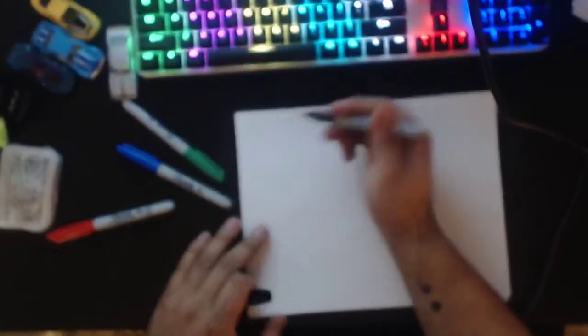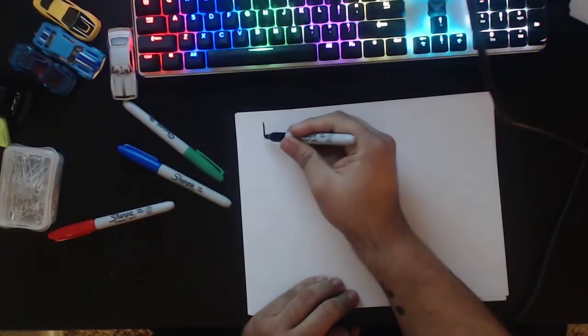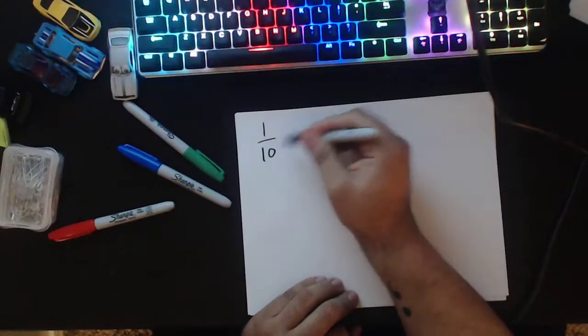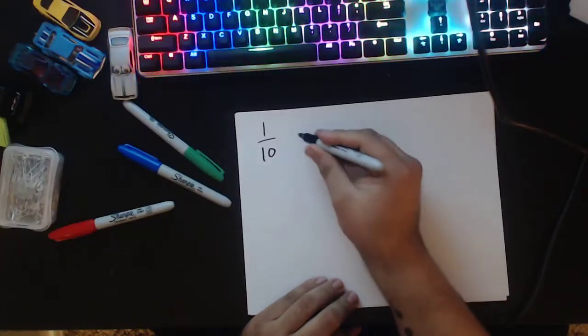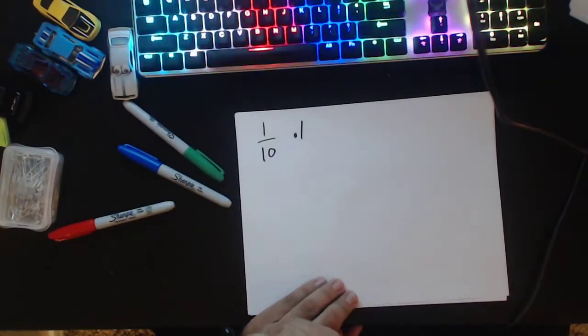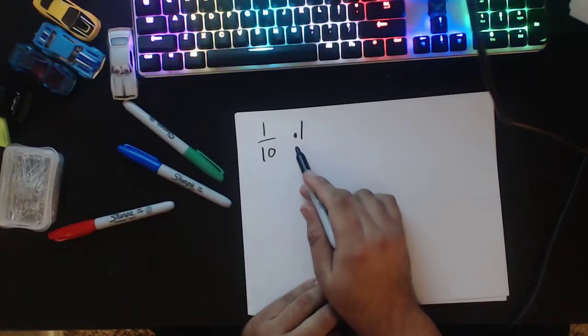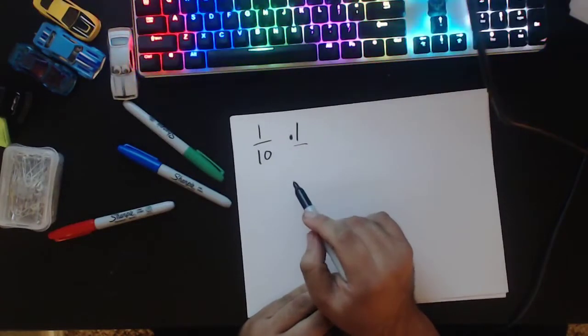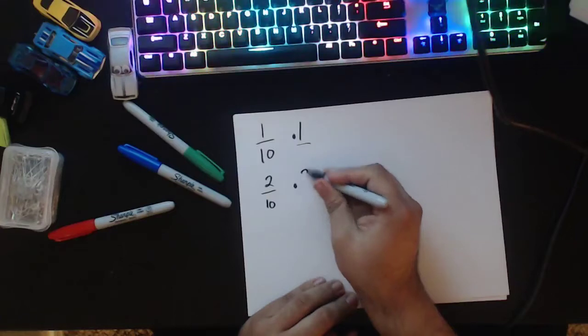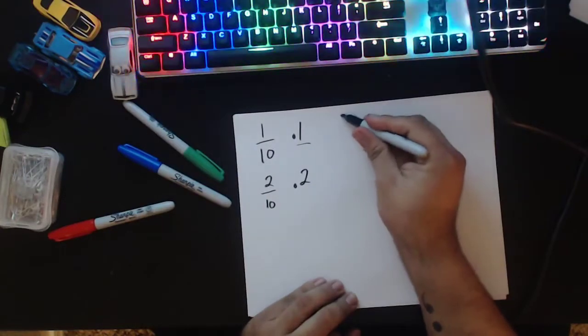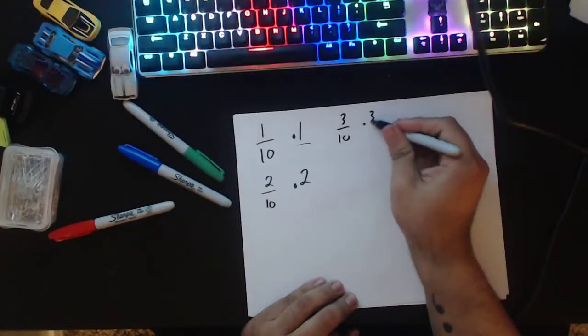Now, let's go ahead and start off this quick lesson by writing down a couple of fractions and a couple of decimals. How would you write down 1/10 as a fraction? Well, I would write that down as 1/10, 1 over 10. Now, as a decimal, I would write 1/10 as simply .1. There's my period, or my decimal, and here is my tenths place. That is 1/10. Now, if I had 2/10, I would have, in decimal form, .2. Same if I had 3/10, I would have .3.